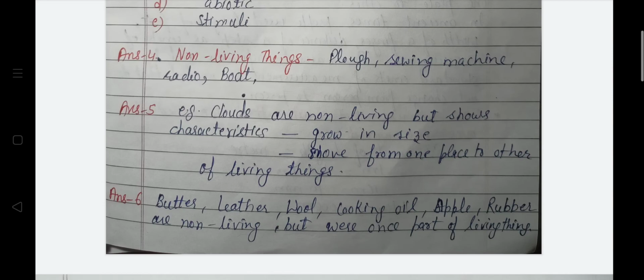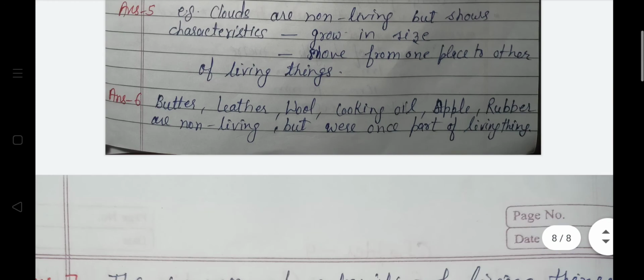Now question number 6. Which of the non-living things listed below were once part of a living thing? Butter, leather, wool, cooking oil, apple, rubber are non-living but they were once part of living things.